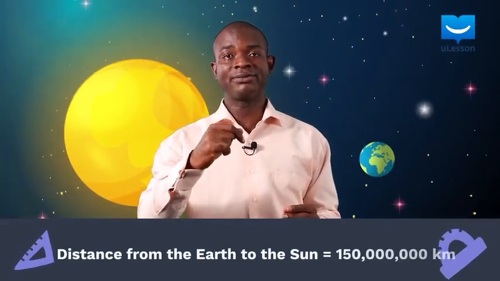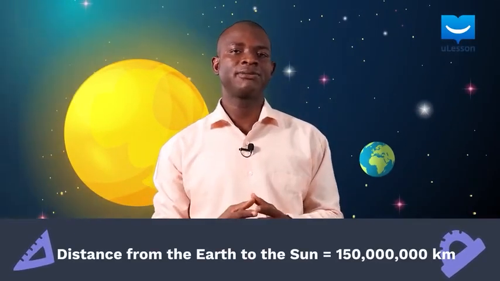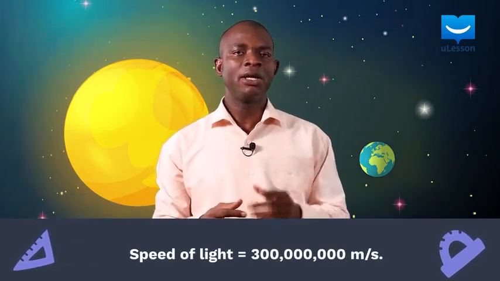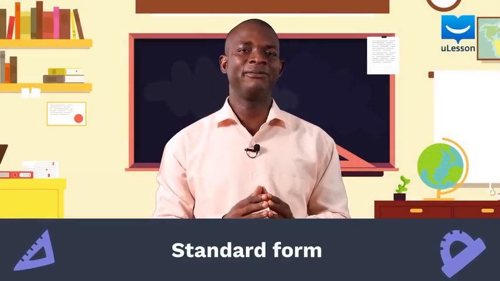For example, the distance of the sun from the earth. That is approximately 150 million kilometers. Or the speed of light in space, which is 300 million meters per second. We can see that working with these numbers can be a big deal to manipulate. But we have a more handy way to represent them, the standard form.